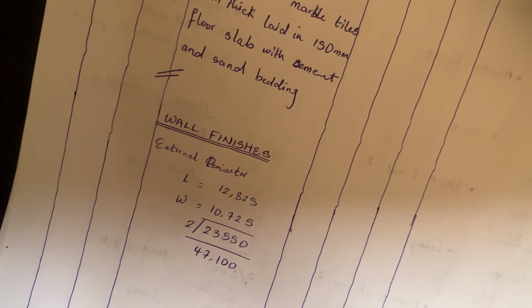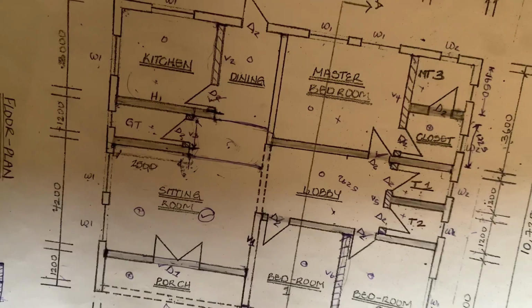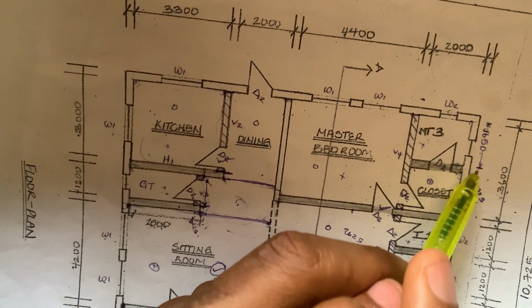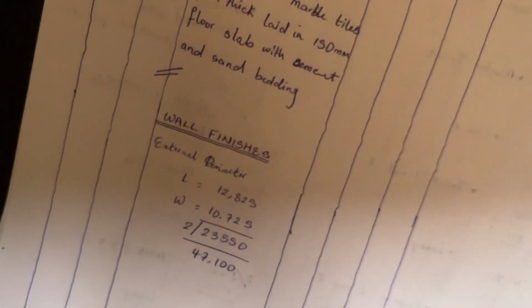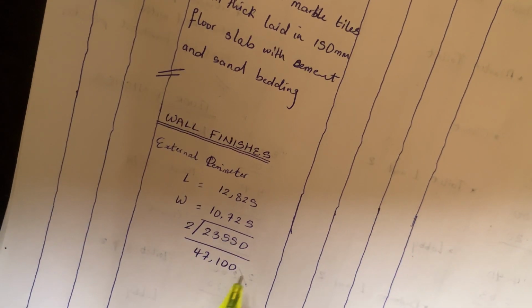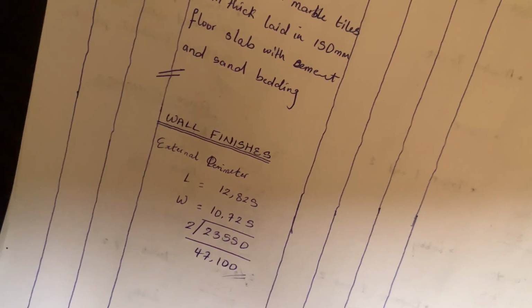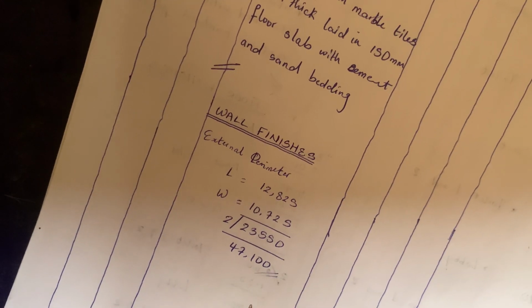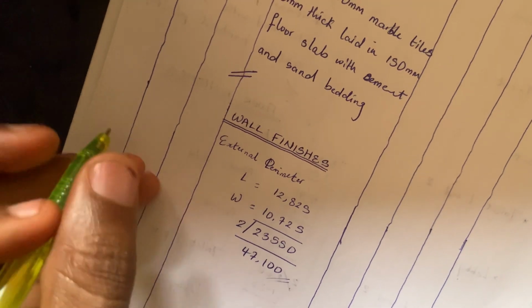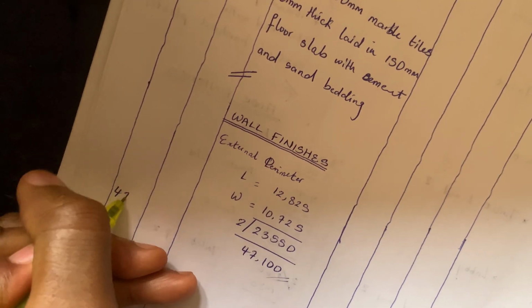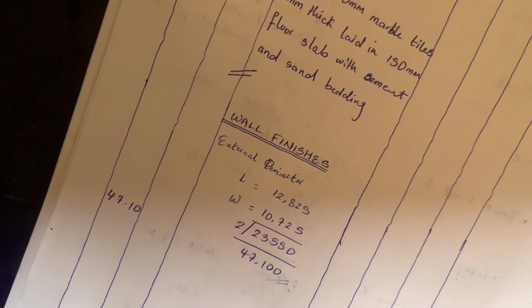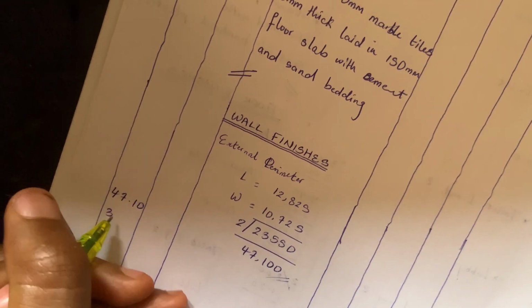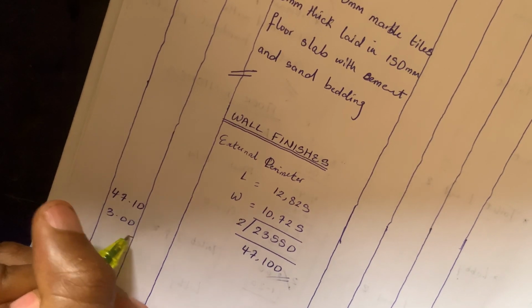Then we times it by 2, and that will give me 47,100. Mind you, we are not looking for the center line, we are looking for the external perimeter, which means the perimeter outside the blockwork. That is what we are looking for, not the center line. So after getting this, this is what we have as our perimeter. Then we book 47.10 by the height of the building. The height of the building is 3,000. That's 3.00, and then we close.